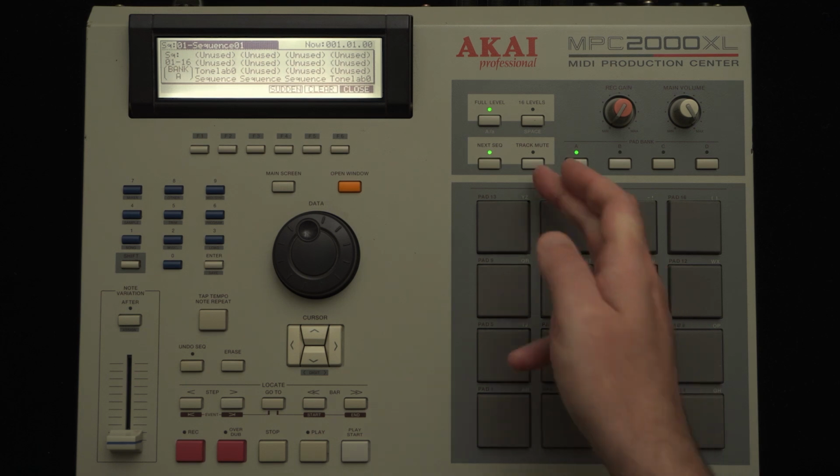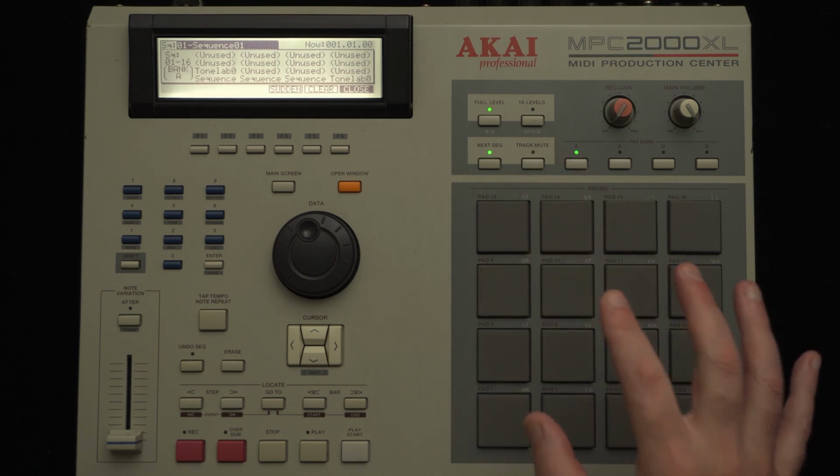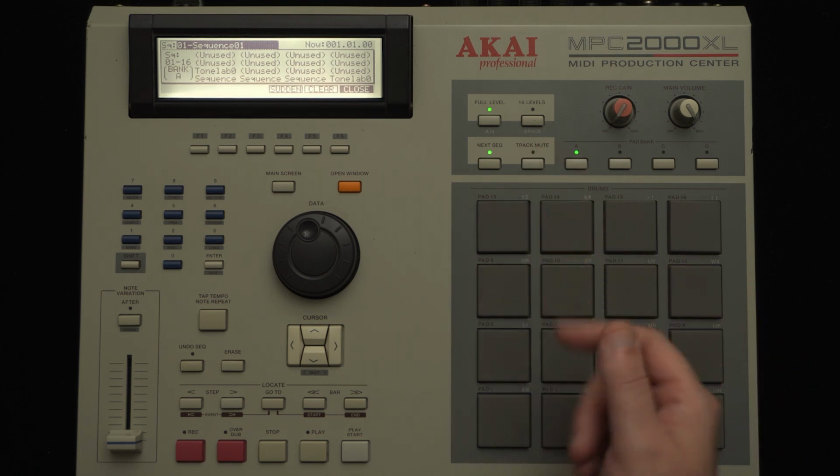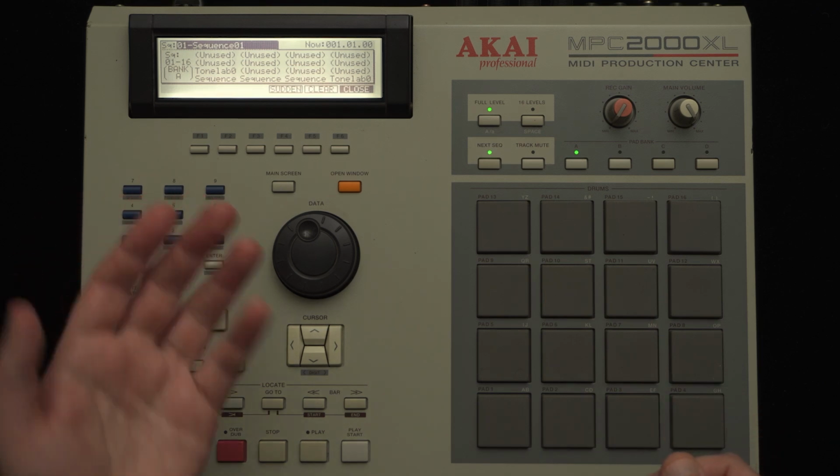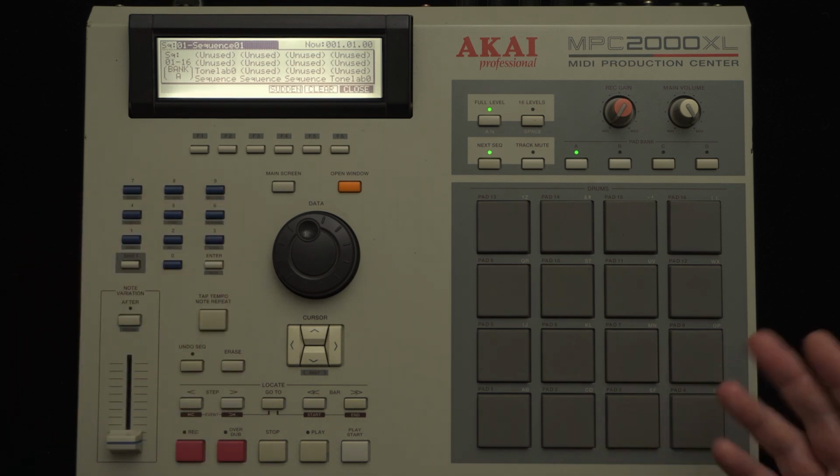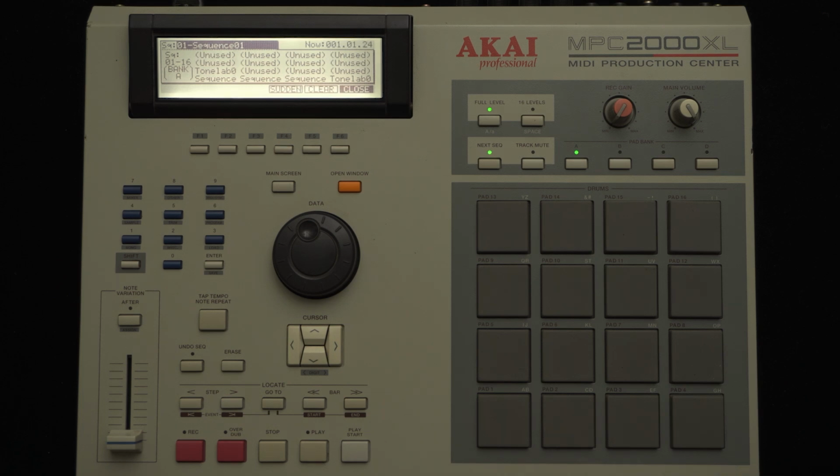And similar with the track mute, the first 16 pads on pad bank A represent the first 16 sequences, and they'll play one after the other continuously too. So let's check that out. I'll cue sequence 2. Anyway, you get the idea there.